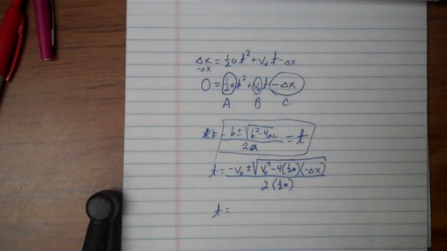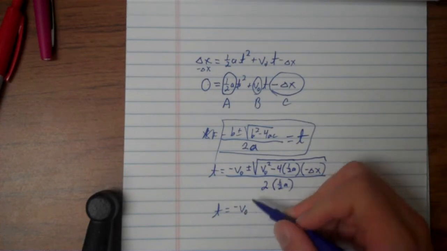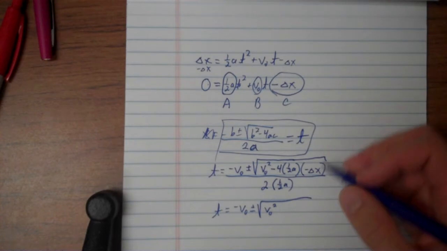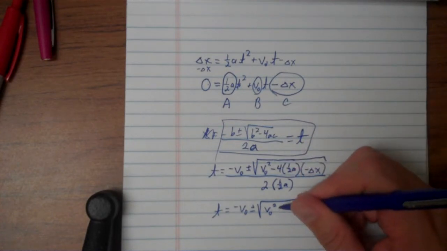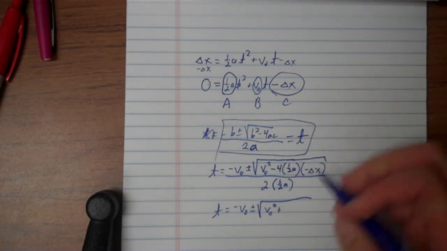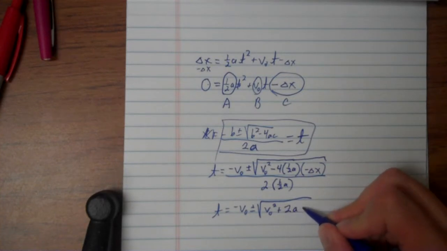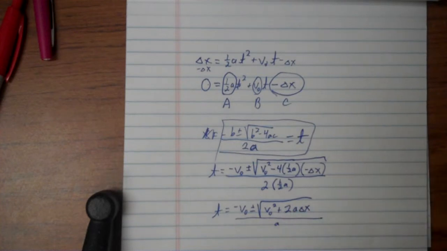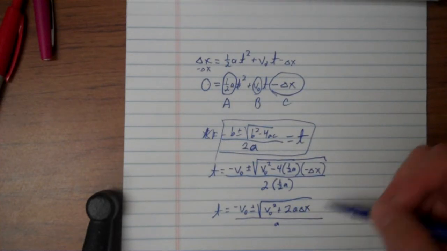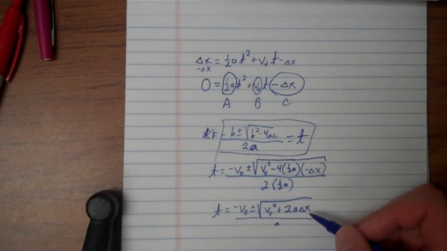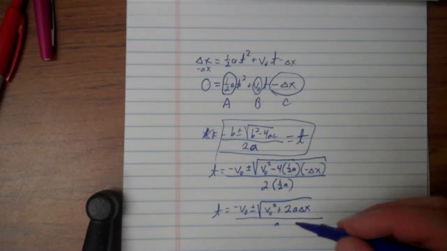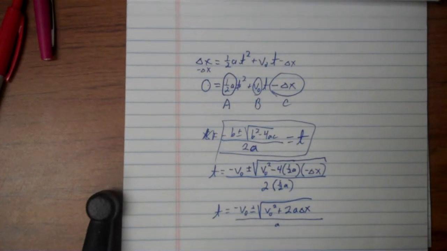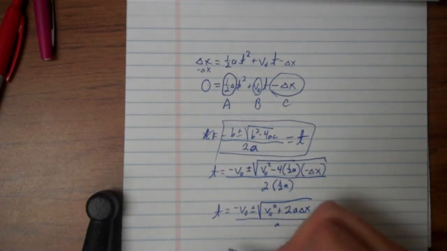t equals negative v naught plus or minus the square root of v naught squared. So here we have a minus and a minus, that's going to be a plus. We have 4 times 1/2, that's 2. So 2a change in x all over a. So keep in mind this a is acceleration. This is our initial velocity. These are all values that we know. Now at this point we can numerically solve this because this is not simplifiable in any way, shape, or form from here. So what we do now is we plug in numbers.